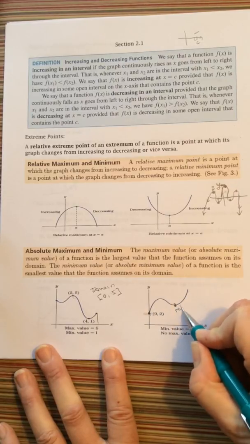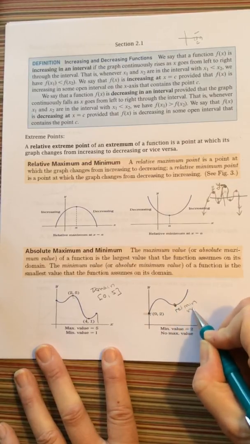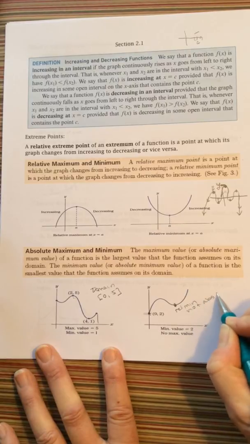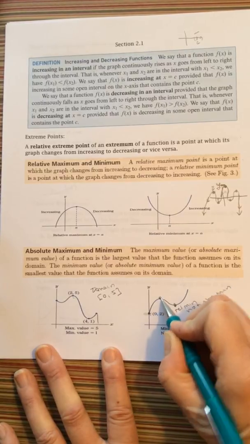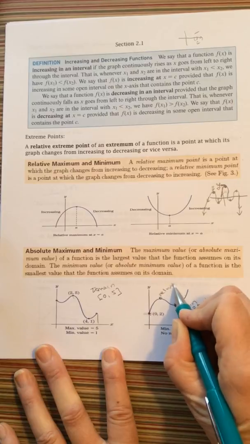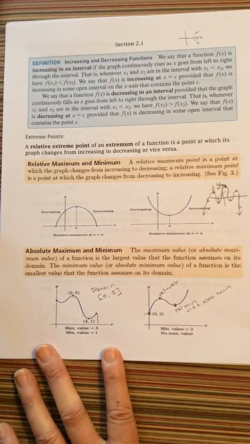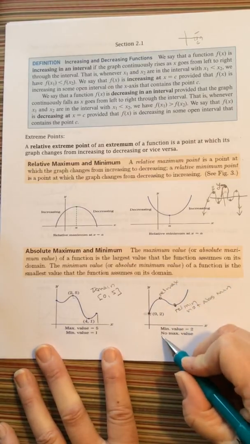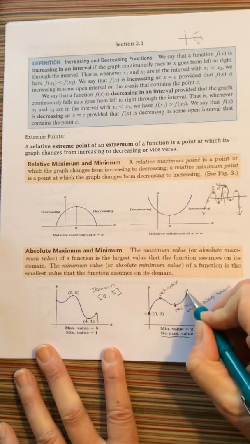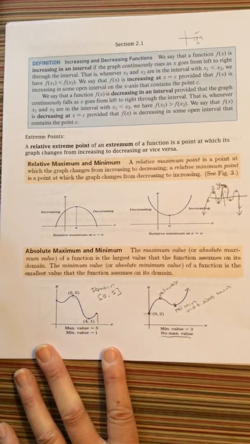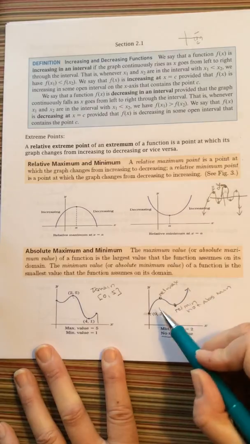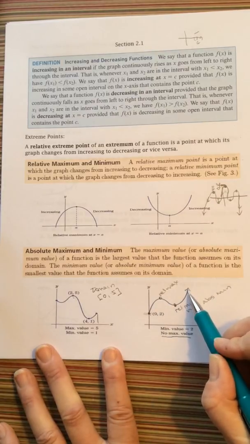This would be a relative min, but not an absolute min. This would be a relative max, but not an absolute max. So they say no max value. I'm assuming that they meant to put an arrow there to indicate, since they didn't put a dot, that you assume an arrow would be here.